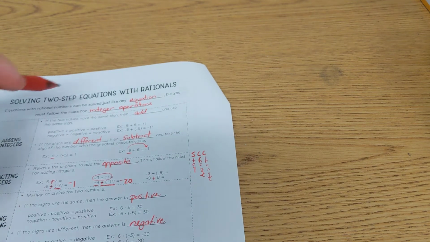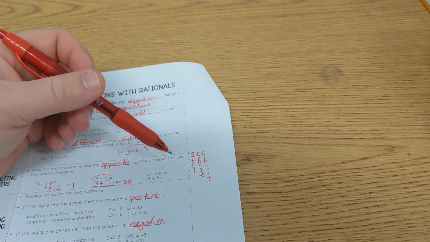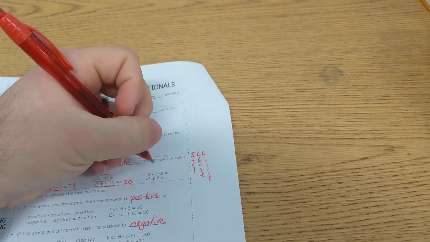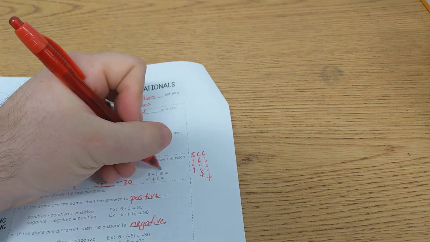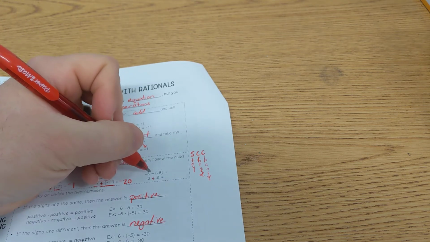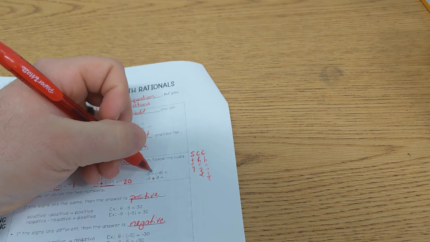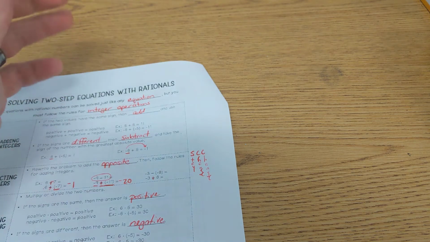All right, now the next one. You're not going to see this in an equation. You're not going to see it from me. You're not going to see an equation that has minus a negative number. It's just going to be minus a number.